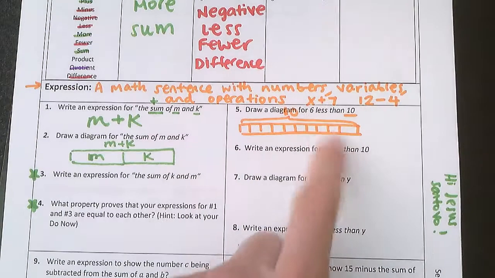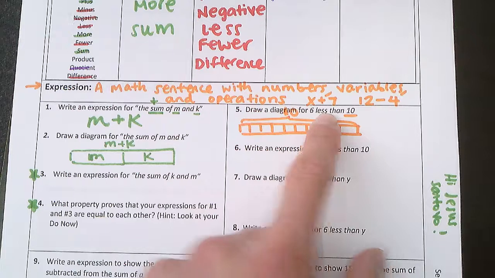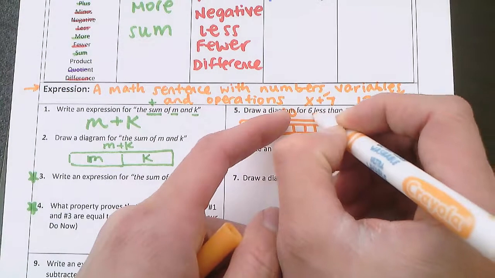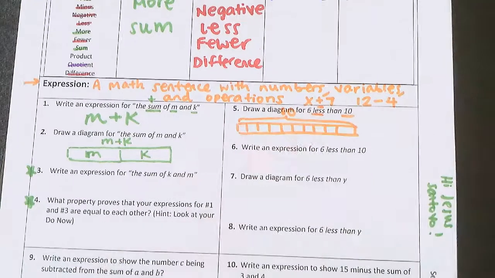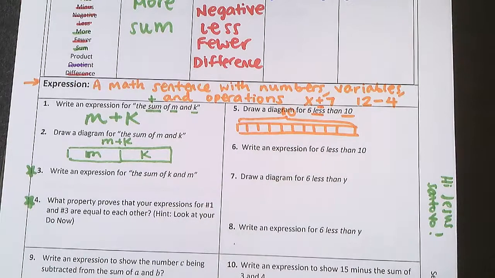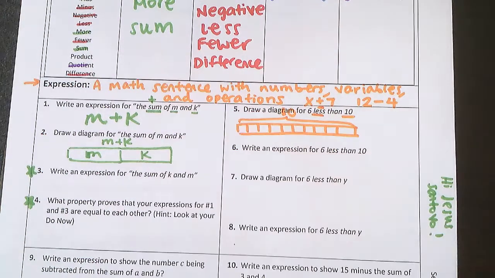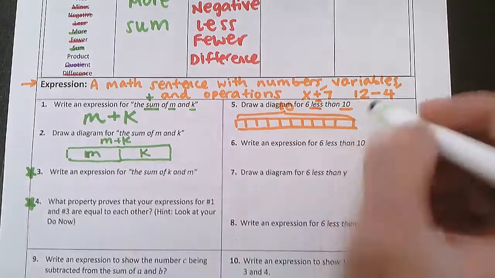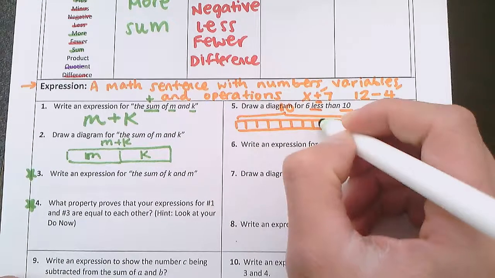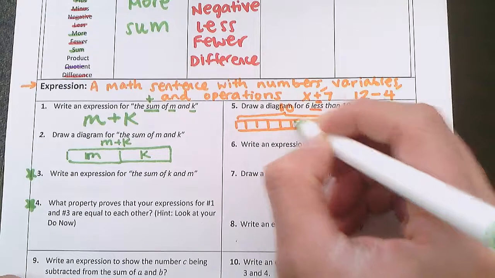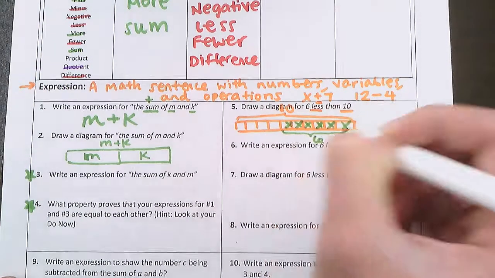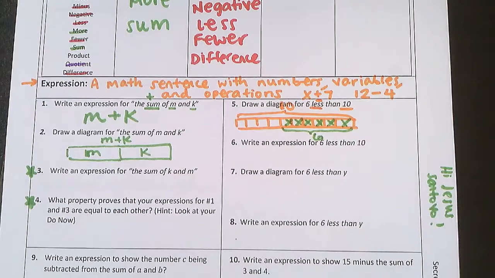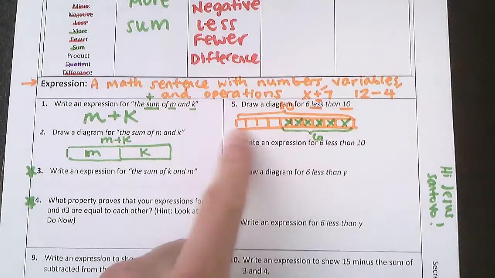And we want 6 less than that. So we know less is going to be subtraction. So I'll underline less, and I'll put a subtraction sign above it. Sorry, I'm kind of running out of space here. 6 less than this. So that means we're taking away 6. 1, 2, 3, 4, 5, 6. All of this represents 6. That's how much we're taking away. And so as you can see then, we're just left with 4.